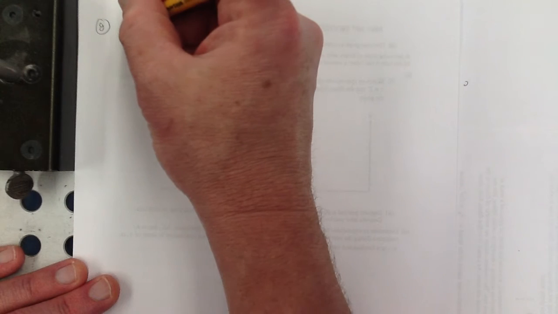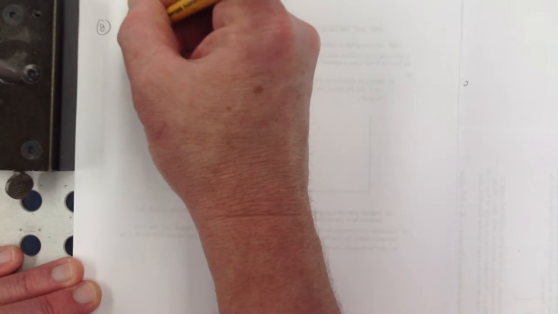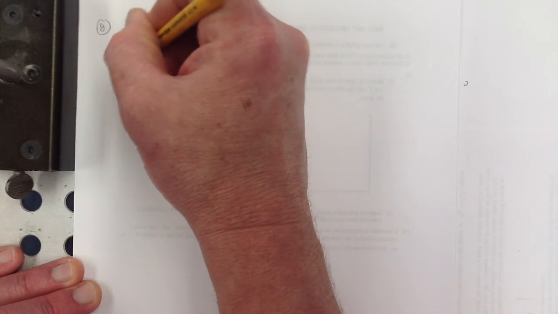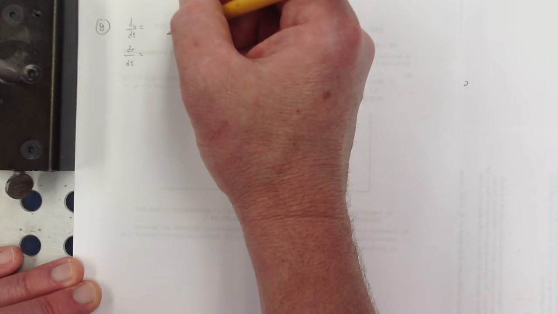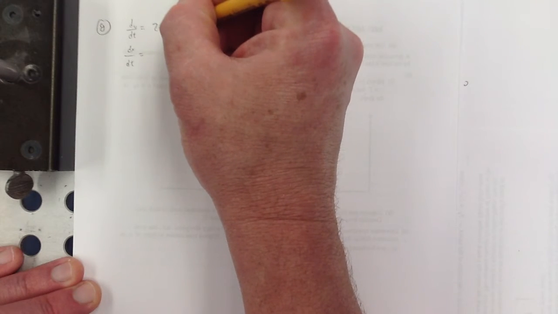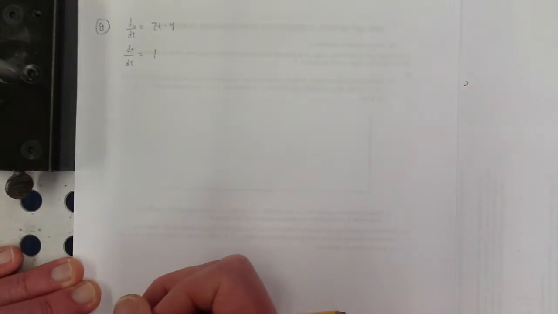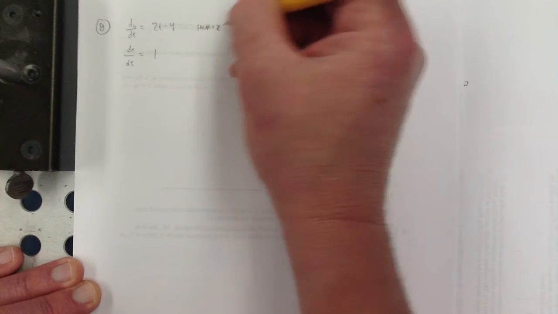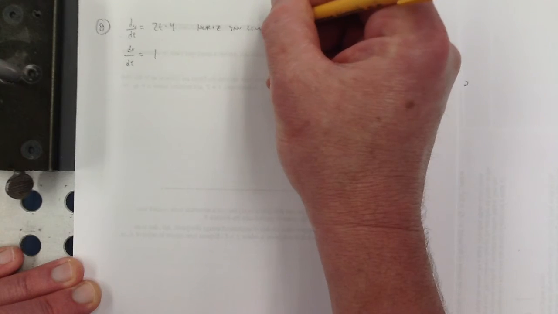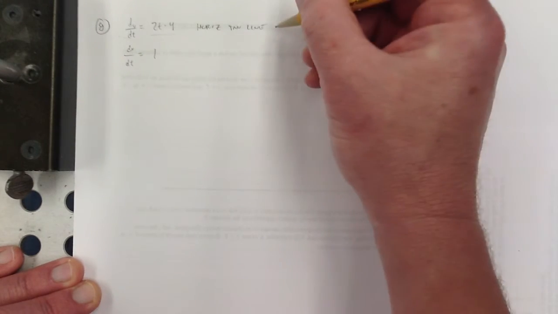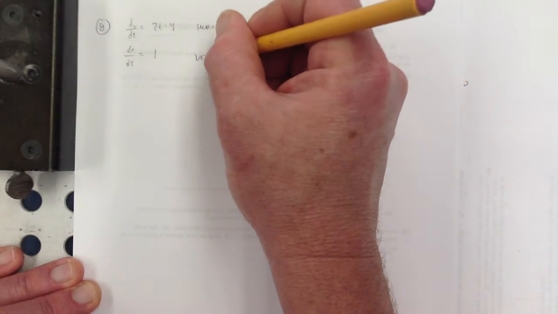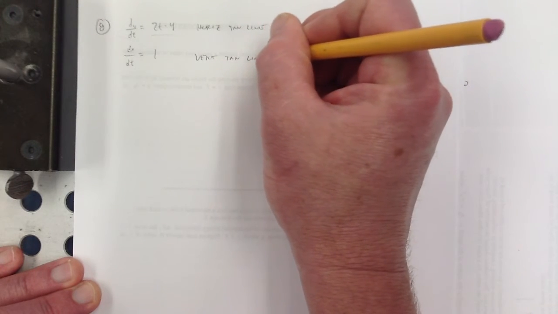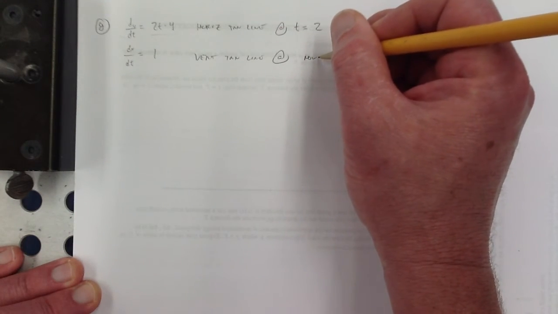So 8 is going to be, we find dy/dt and dx/dt. So let's see, that's going to be 2t minus 4 and 1. So horizontal tangent lines happen when the numerator of the slope is equal to 0. And I don't need to do any fancy algebra to see that that's going to happen at time 2. And vertical tangent lines happen when the denominator is equal to 0, and that happens nowhere.